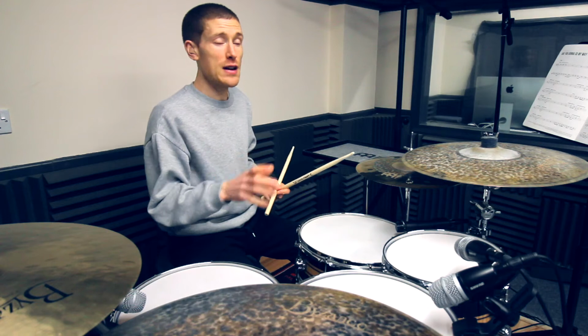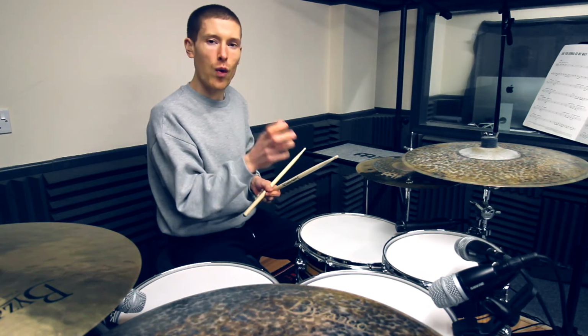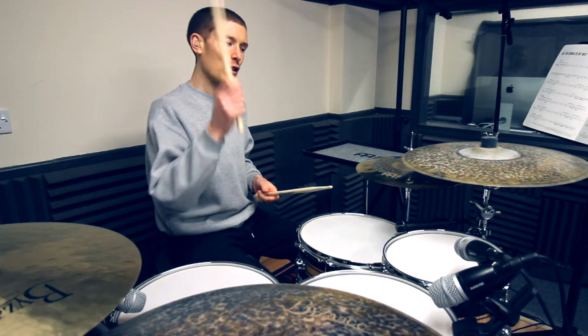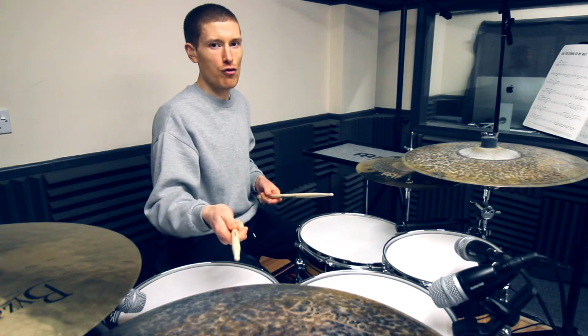And then we come into line 3, which starts at bar 9. So in bar 9, we've got a 1 bar groove. We've got an eighth note groove. So we've got eighth notes on the cymbal, crash on 1, the other eighth notes on the ride.